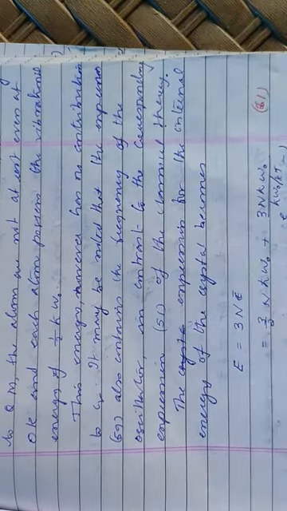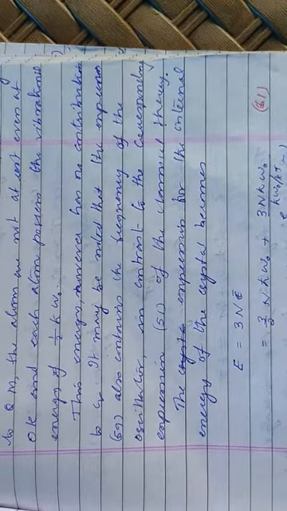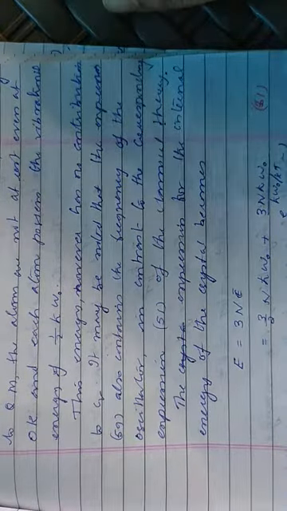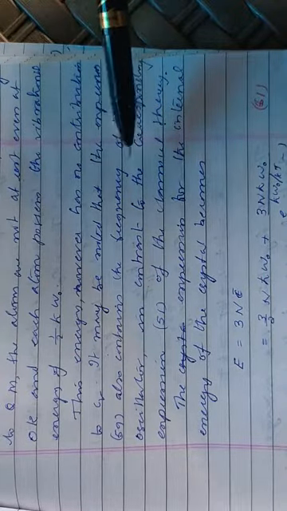In the classical theory, the total energy was kT, so there was no frequency term, but in this expression there is a frequency term coming.